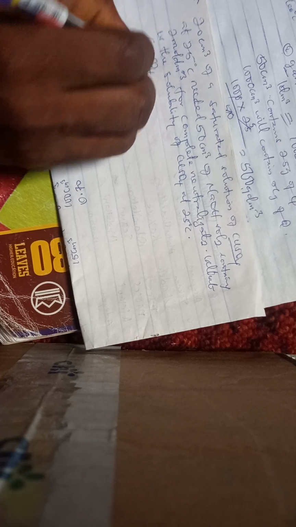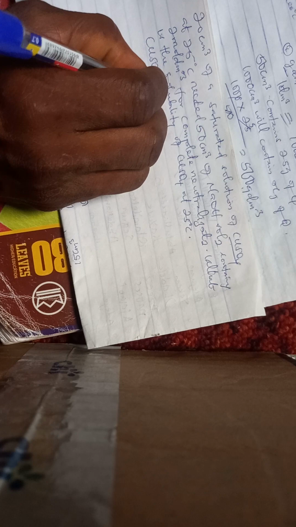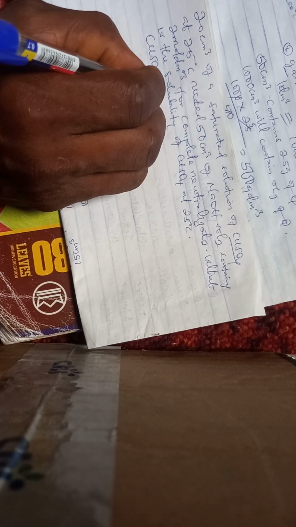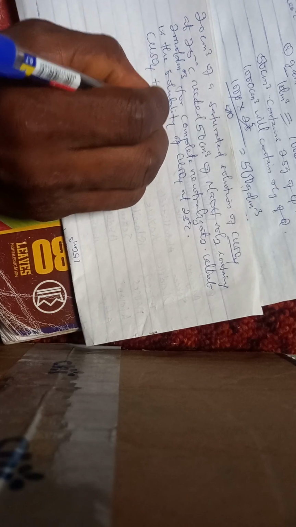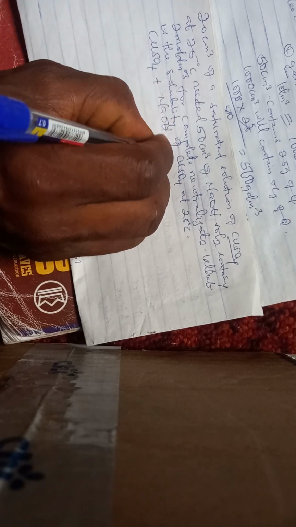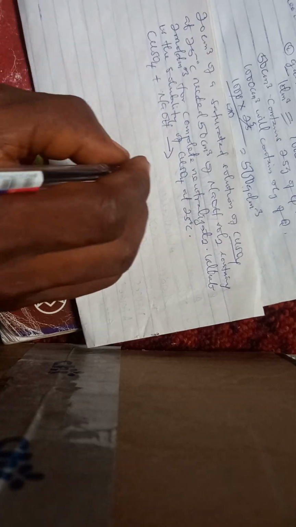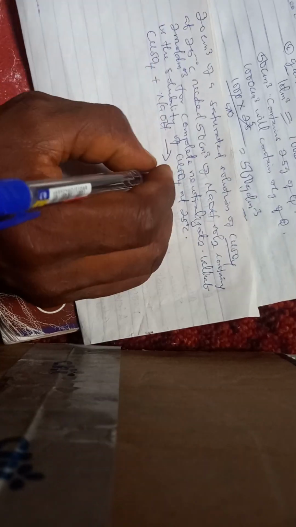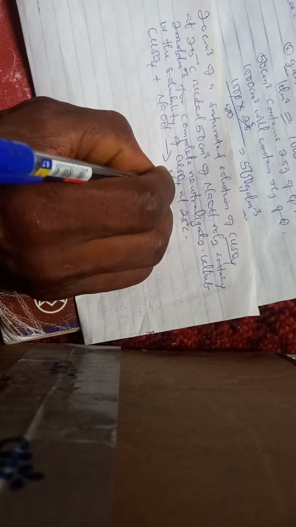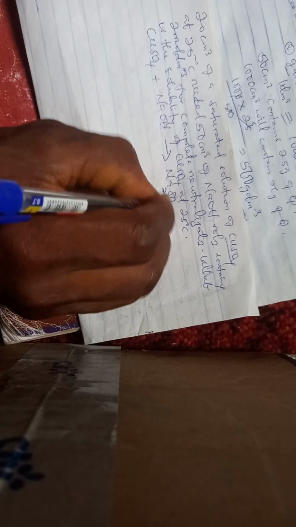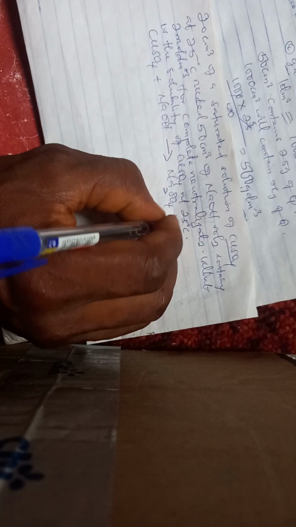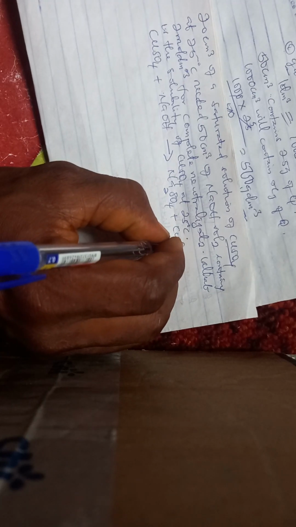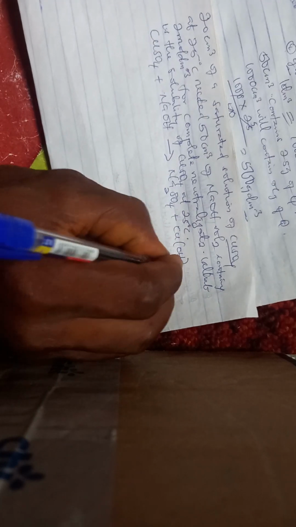Copper sulfate plus sodium hydroxide. Copper sulfate from sodium hydroxide. So we need sodium sulfate plus copper hydroxide.